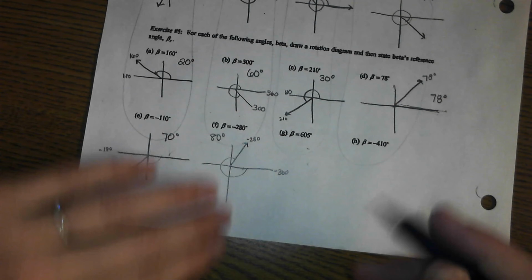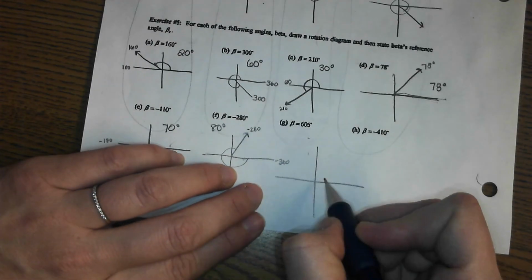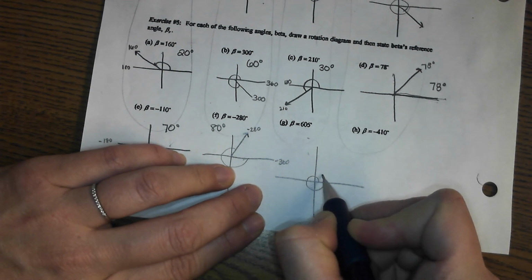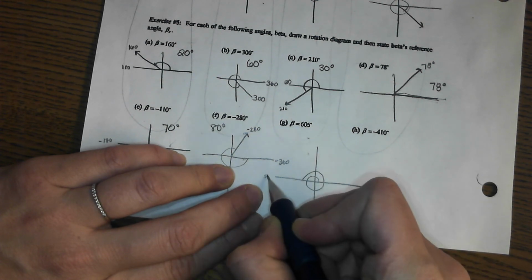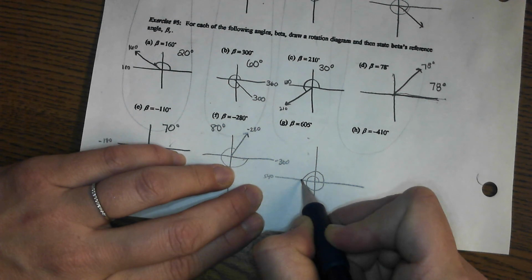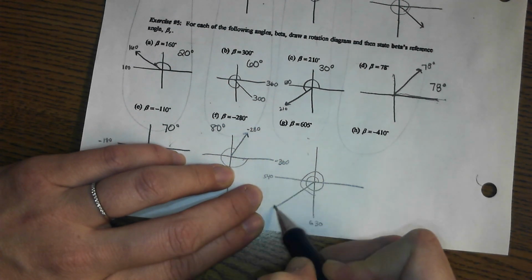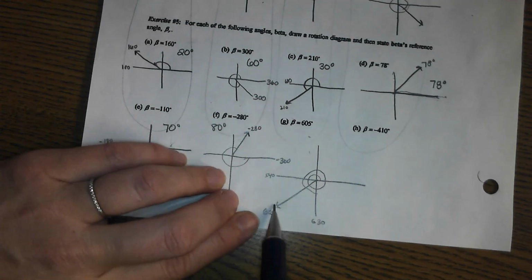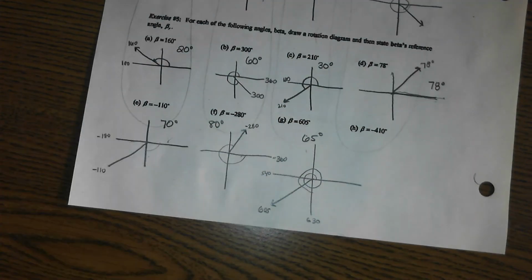Haley. 65. Hold on, I gotta do some thinking. This is 360. 450. 540. I'm gonna label that. 630. So 605 would definitely be in here. And 605 from 540 is 65. Well, it sounds like you get it.